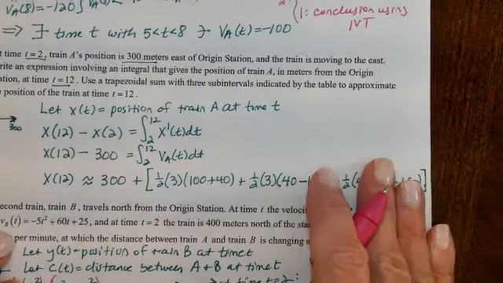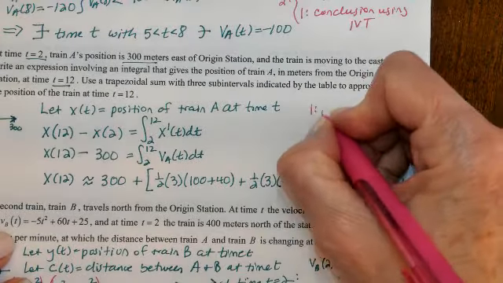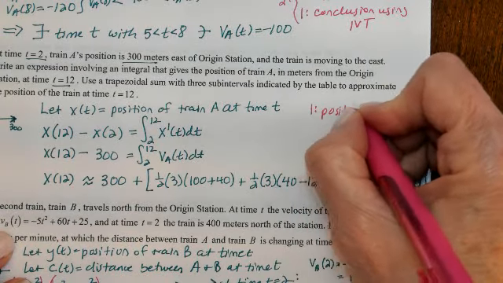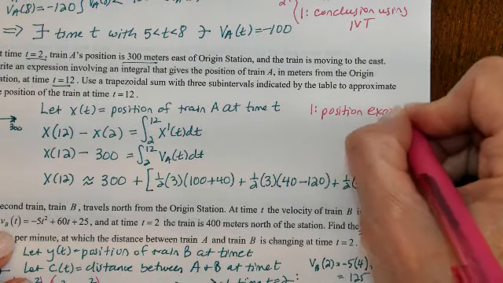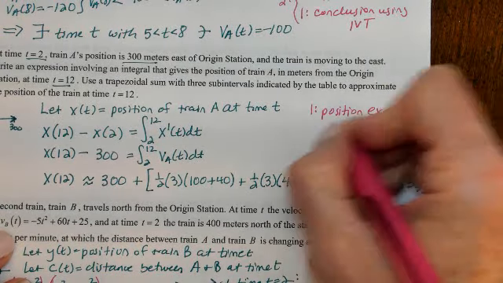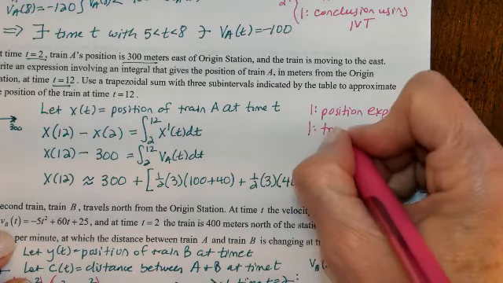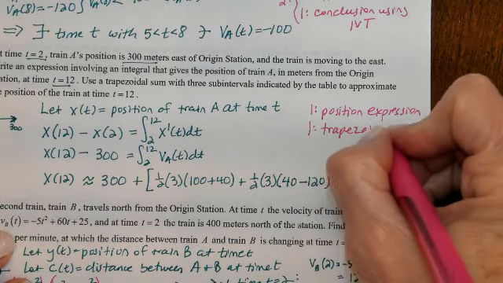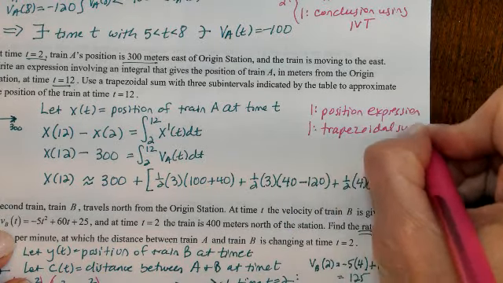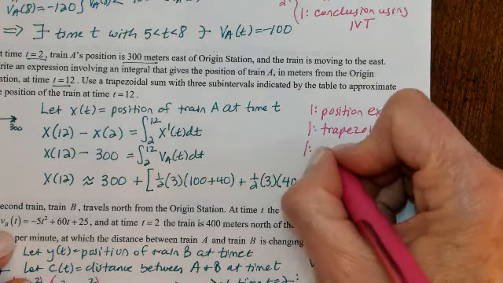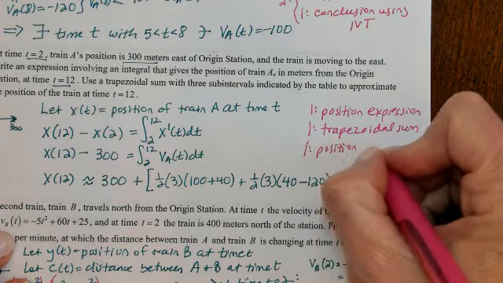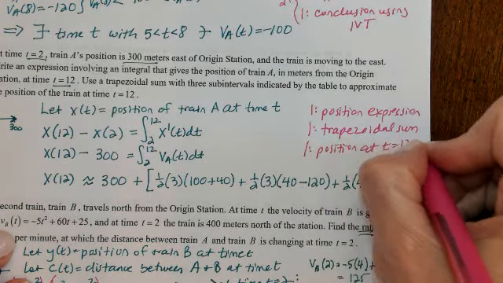For part C, it was worth 3 points total: 1 point for the position expression, 1 point for the trapezoidal sum, and 1 point for the position at time 12.